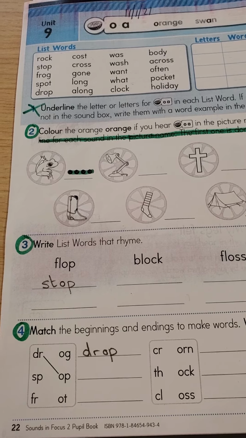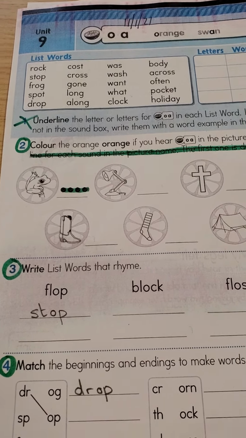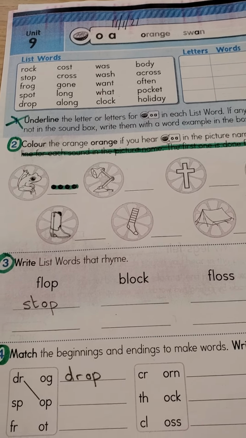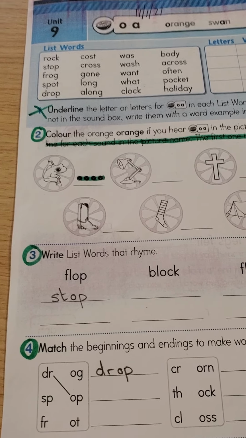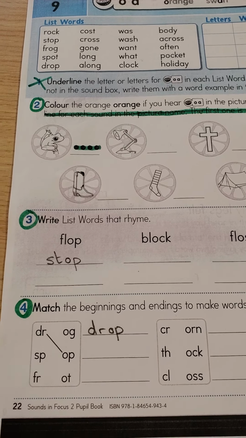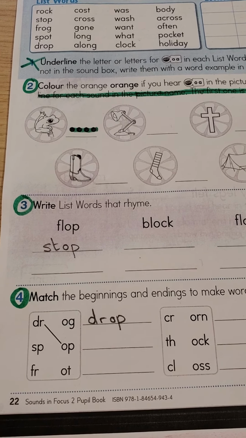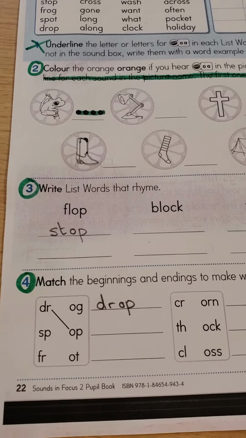Then we move on to our spelling activity page, and you can work through this at your own pace. Some people like to do it all in one day. Some people like to take a few sections each day. So you can really do what works best for you. So yesterday we finished off on section 3. So now we're moving on to section 4.